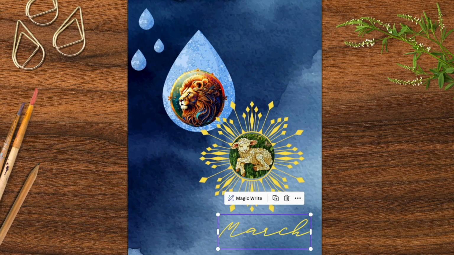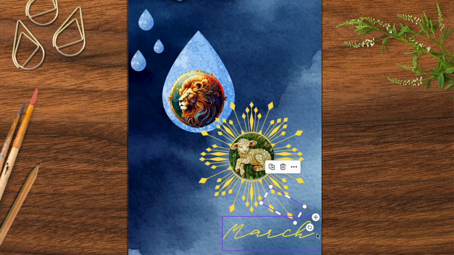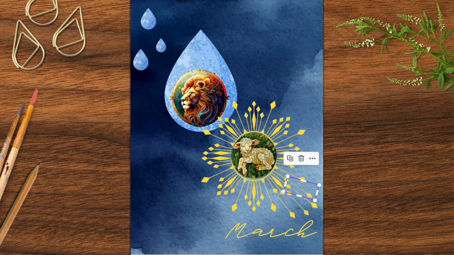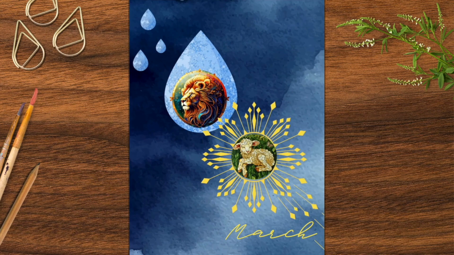So the lion's weather should be rainy, snowy, and windy, and I thought I would do raindrops on his side of the cover page. And the lamb's weather should be sunny and bright with clouds, if any. So I thought I would do a sun and sunbeams on that side.